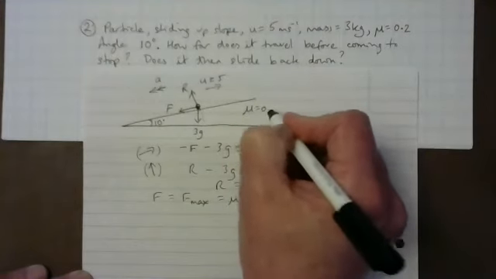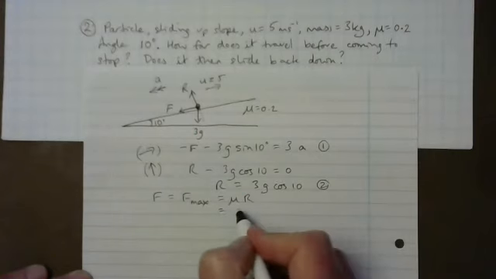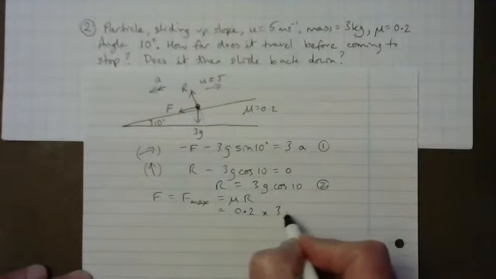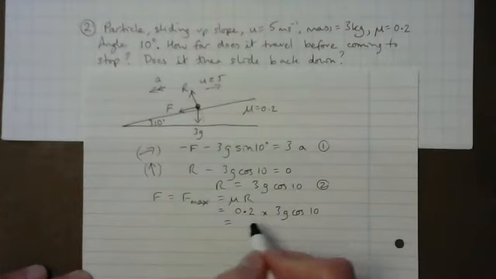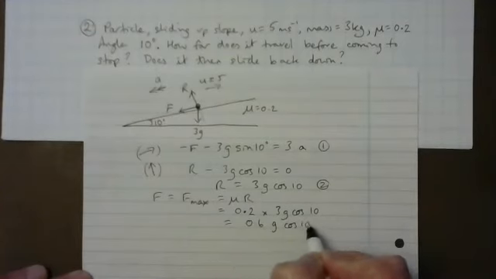Mu equals 0.2. And that equals 0.2 times R, 3G cos 10. 0.2 times 3 is 0.6 G cos 10.